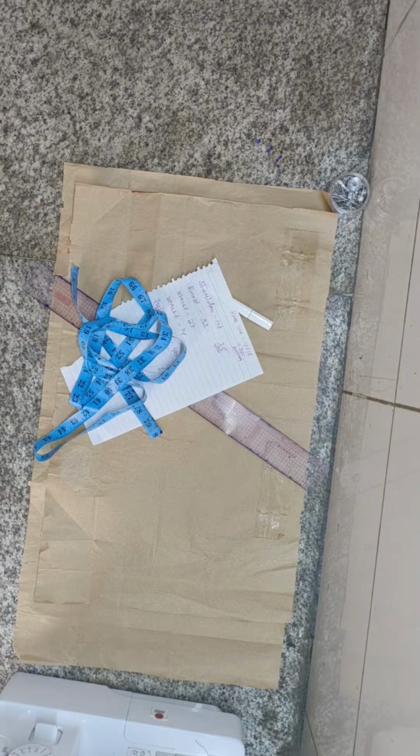Okay, so we are going to begin. I'll not waste so much of your time. These are my measurements I'm going to work with.